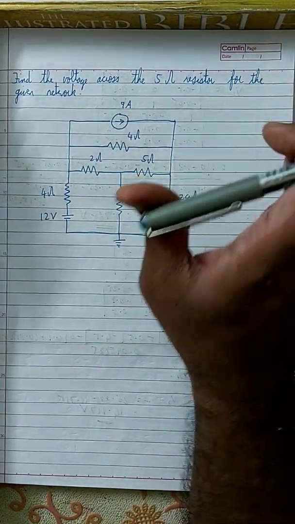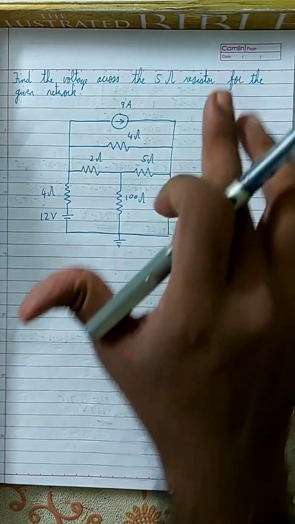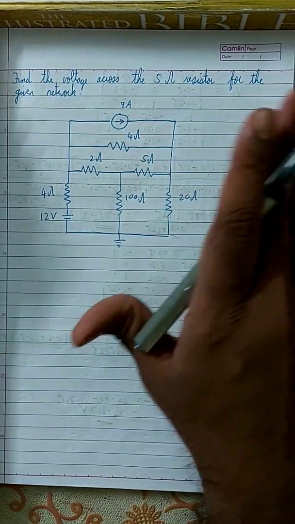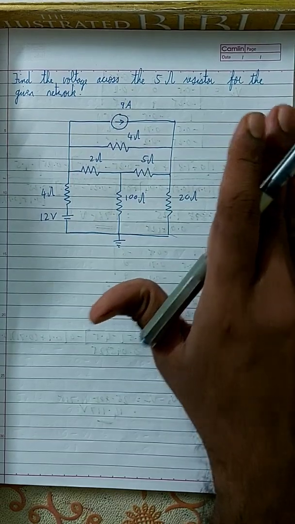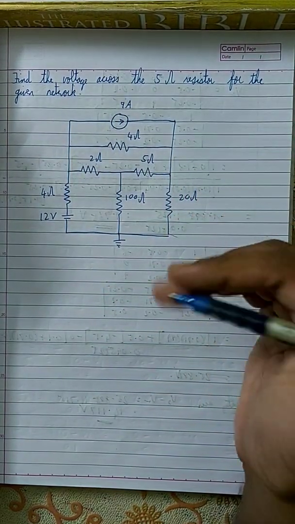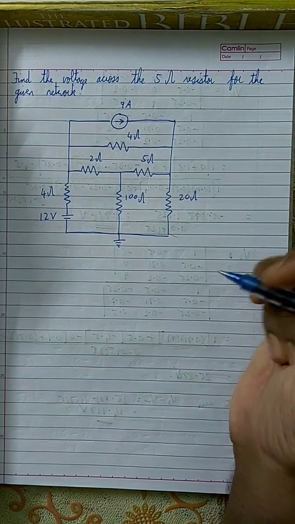For this video, I just want you all to pause and try to do this problem by yourself without my help. Then after that, compare the answer and see if your method is correct. That's the best way to learn.